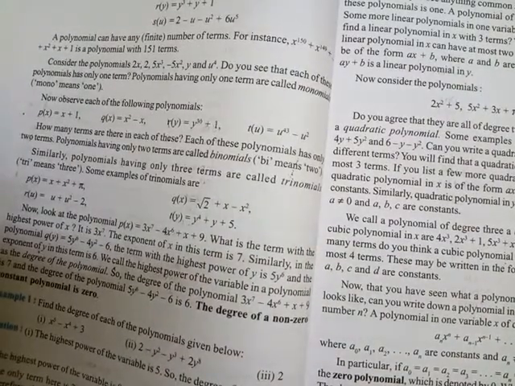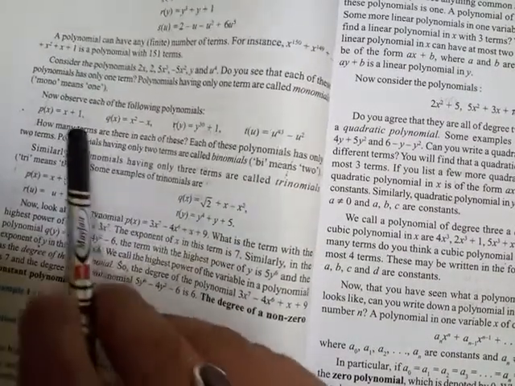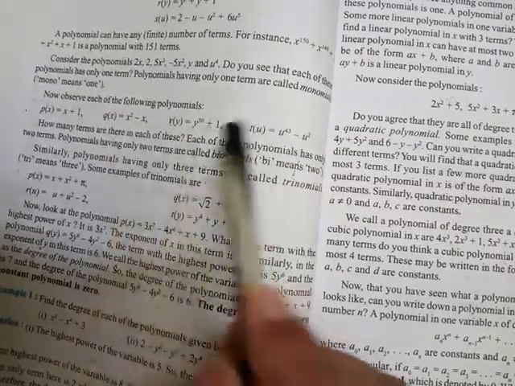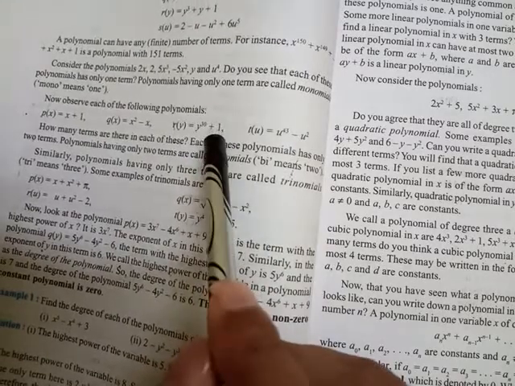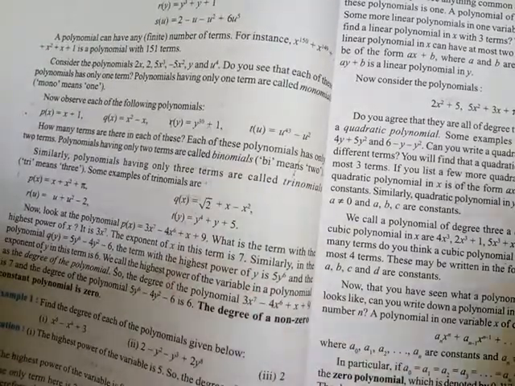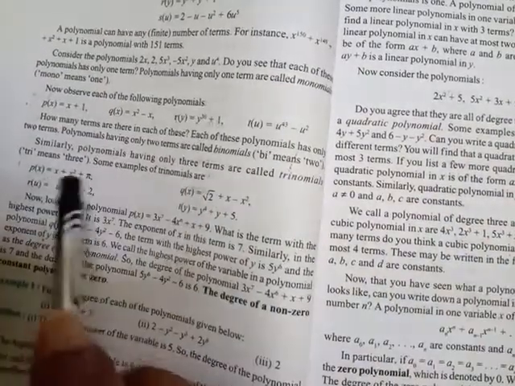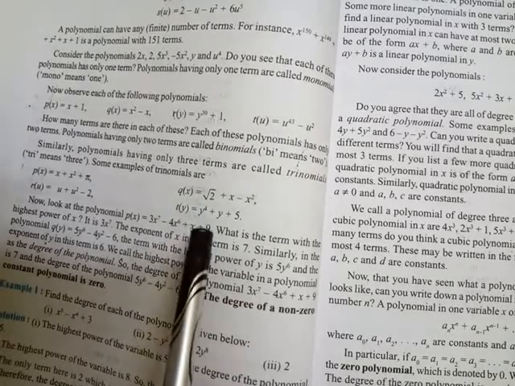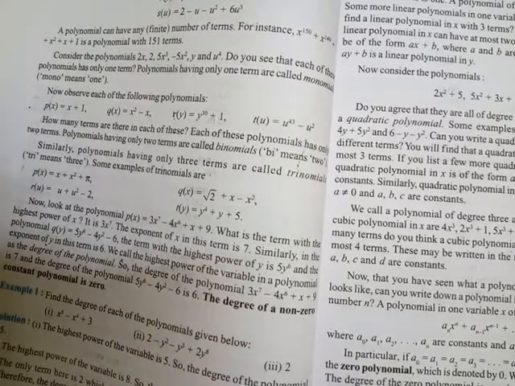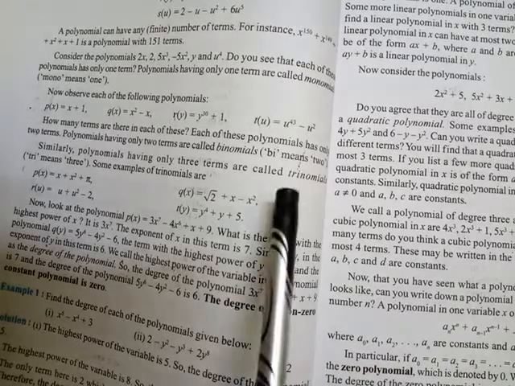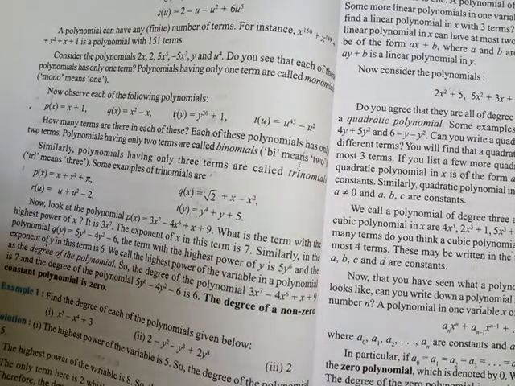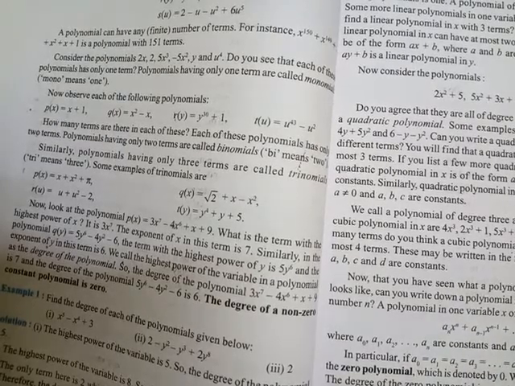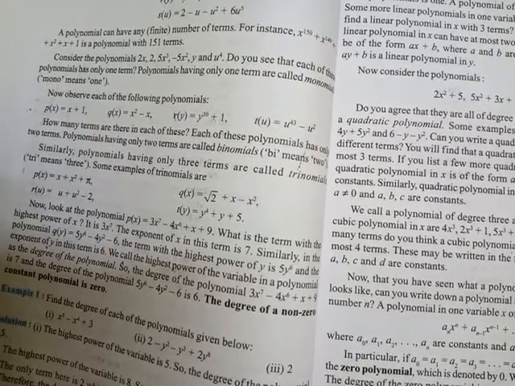Next is the binomial. Binomial means two terms. Look here, x plus 1, two terms. x square minus x is also two terms. y to the power 30 plus 1 is also a binomial, meaning two terms. Trinomial means three terms. Look, x plus x square plus pi, three terms. Or y to the power 4 plus y plus 5, three terms. This is a trinomial. As I said, a trinomial is under polynomial. If there are four terms, we can say tetranomial, but actually it is under polynomial.